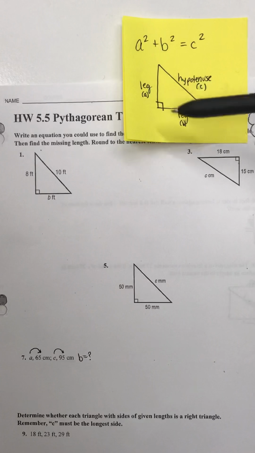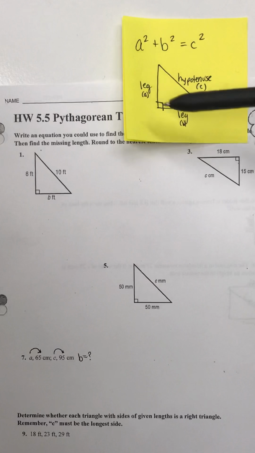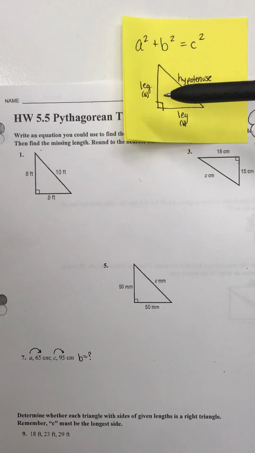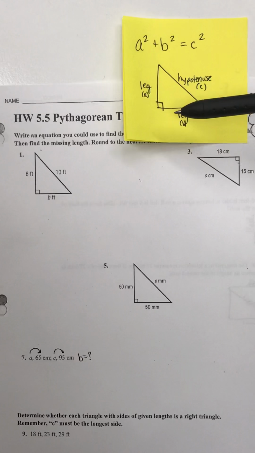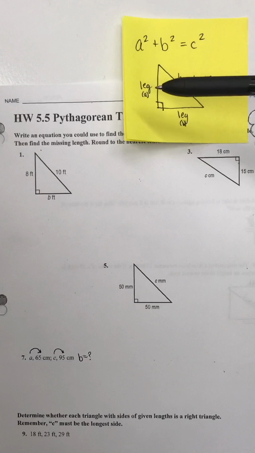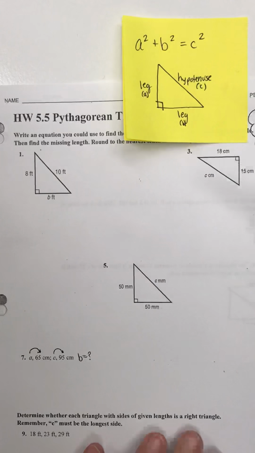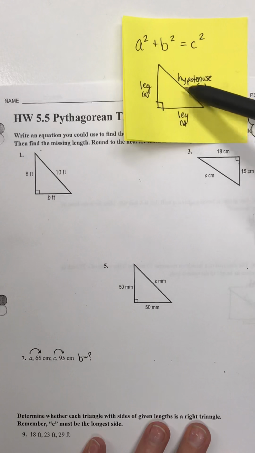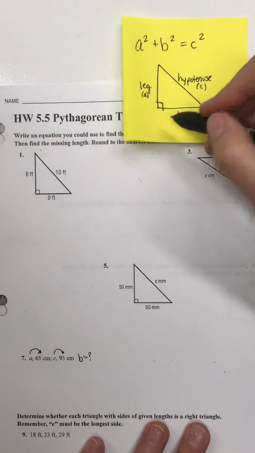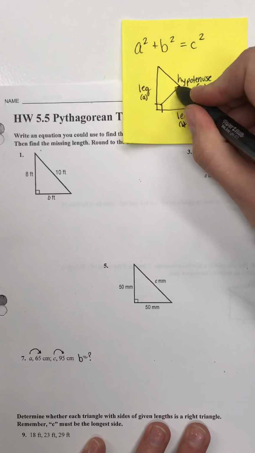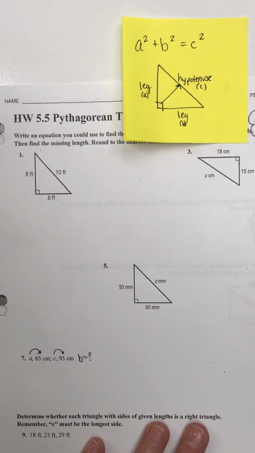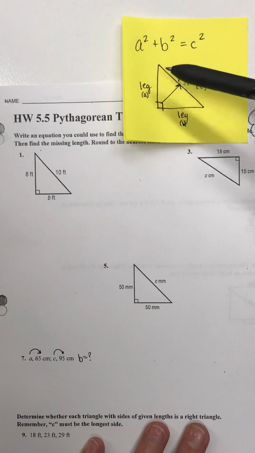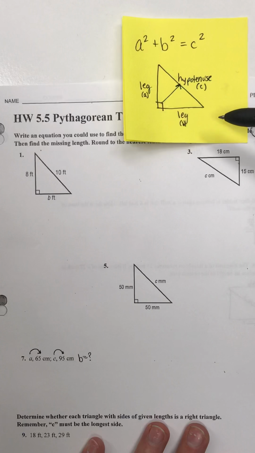Now, it does not matter which side you let be A and which one you let be B. You can switch them around if needed. Notice my hypotenuse is the side that is diagonal from the right angle box, and that is always my C value. You cannot put C anywhere else in the triangle, it will always be the hypotenuse.